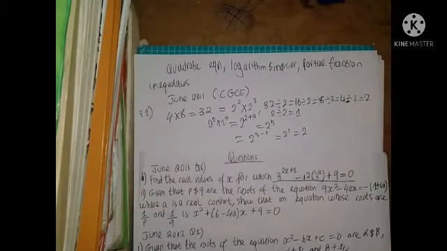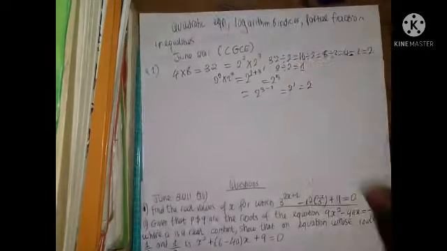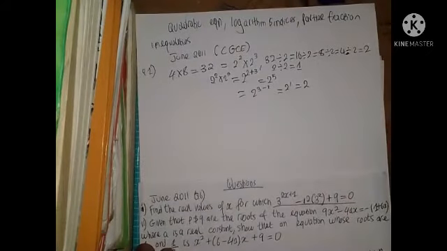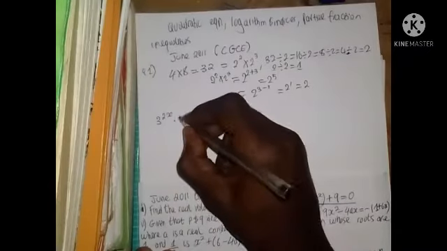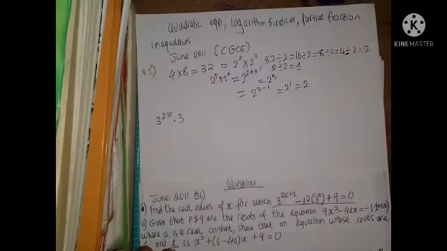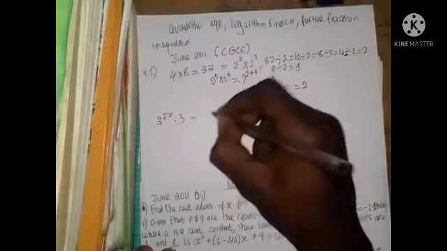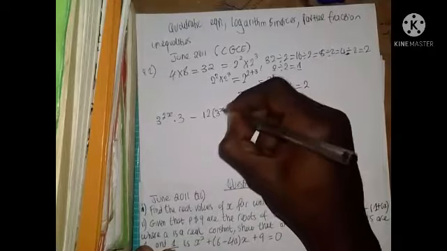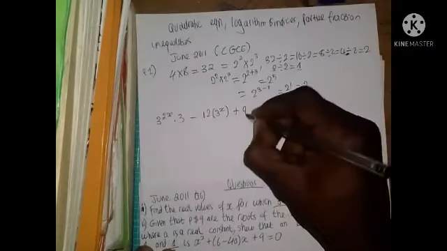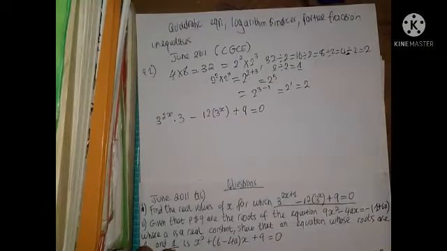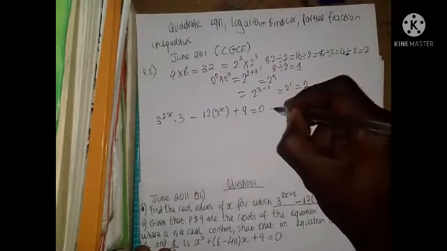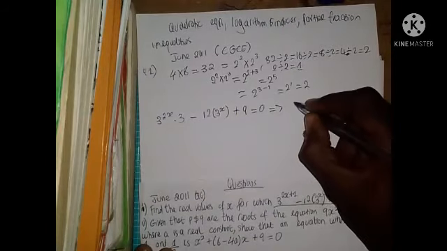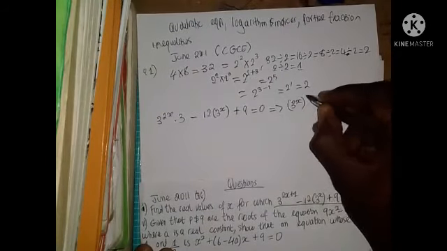Okay, so now we're ready to tackle our first question. So the solution, as we had for this problem, we're going to have 3 to the 2x times 3, minus 12 times 3 to the x, plus 9 equal to 0. Now, you notice something: all these numbers are divisible by 3. So we do the division by 3. This will imply that we have 3 to the x all squared.